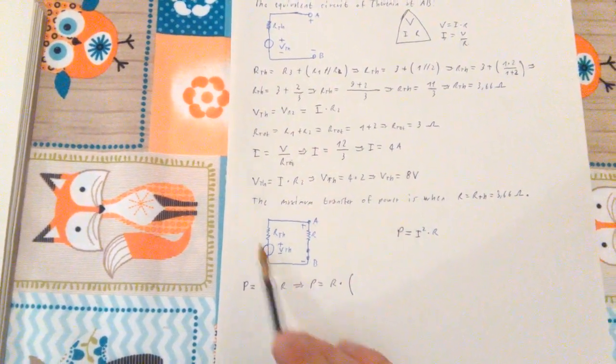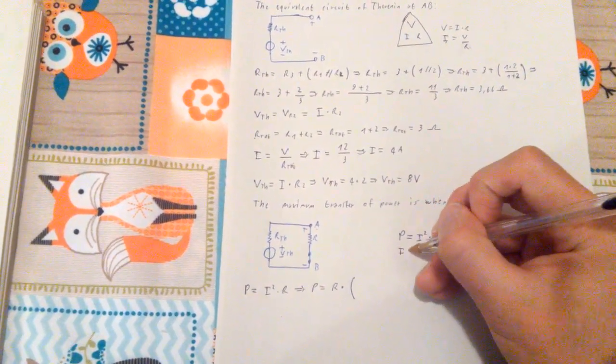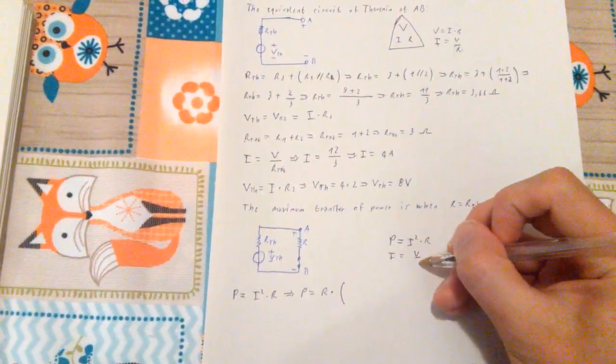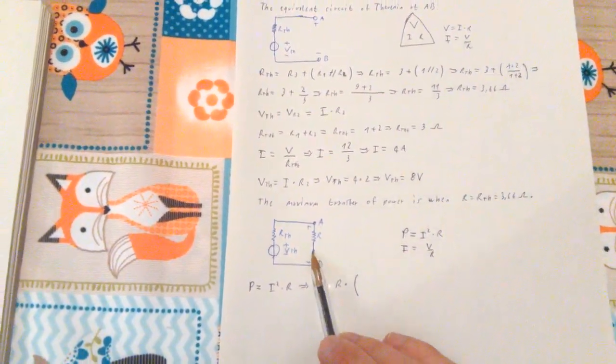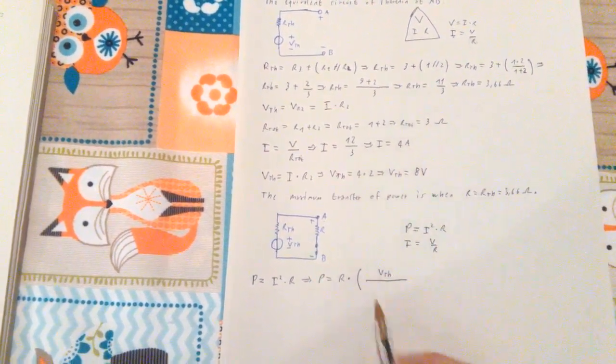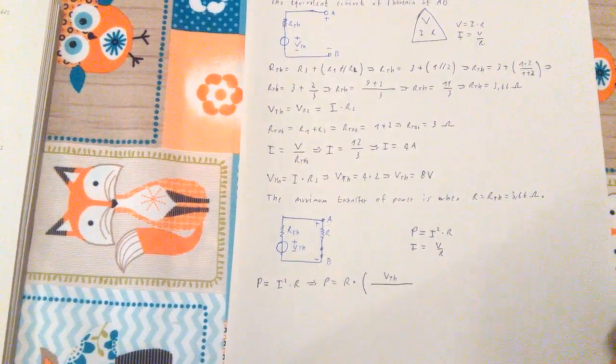What's I? How can we find I from this circuit? Well, I is V over R. So in this case, we're going to have V, which is VTH, V Thevenin, over R. But we have two resistances.